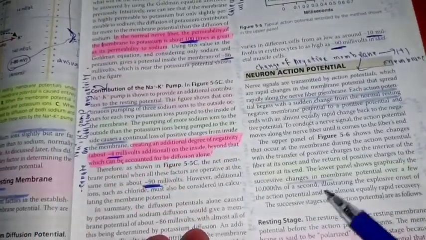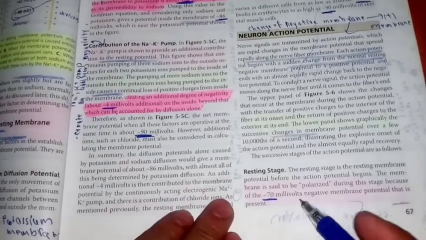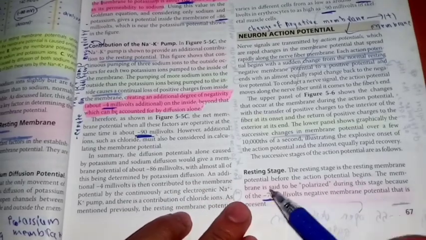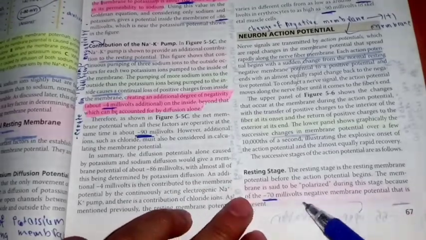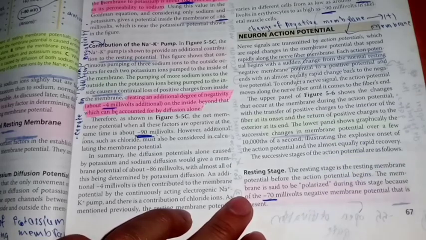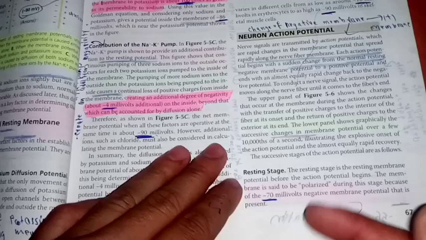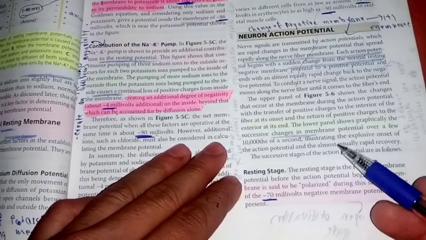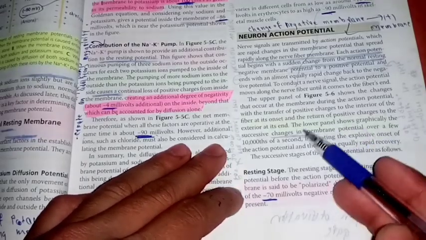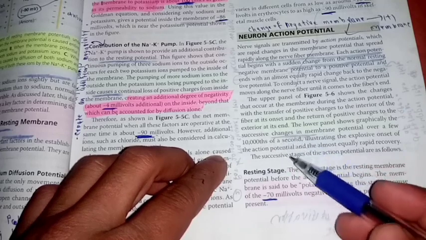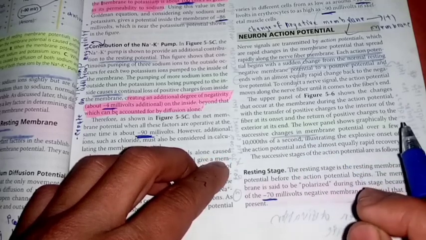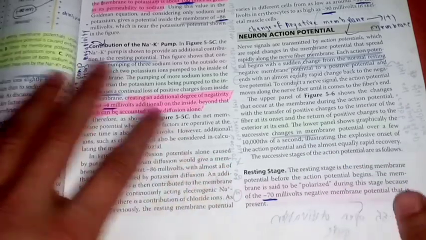So the resting stage, we have discussed how the resting membrane potential develops. The resting membrane potential develops when potassium is coming to the inside and sodium is going to the outside of the cell, and the potassium channels and the potassium leaky channels are also working, so they bring the negativity of the inside of the cell to a normal resting value of minus 70 millivolts. This is the resting state.